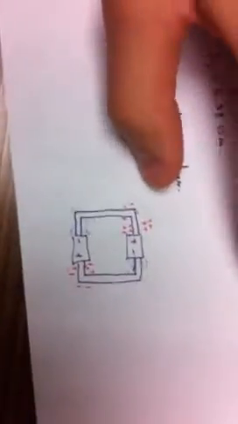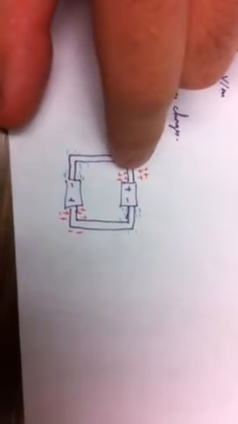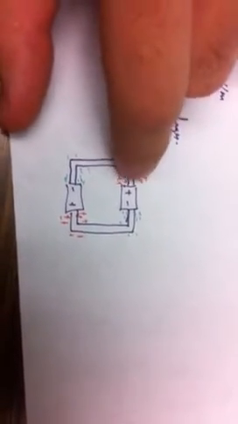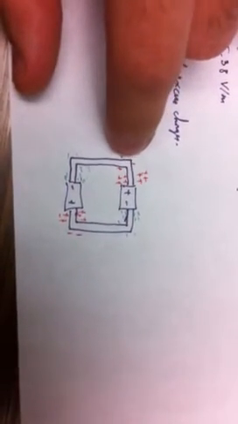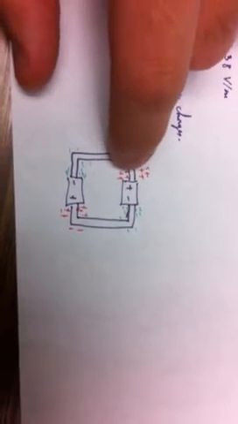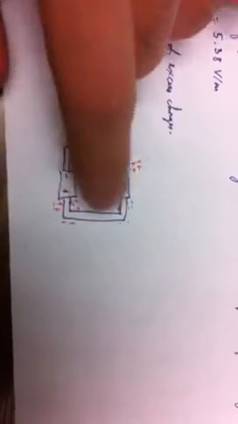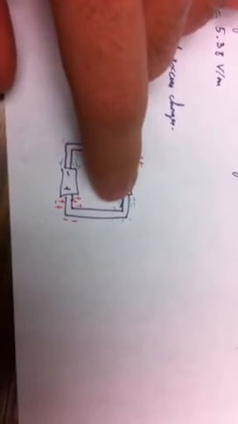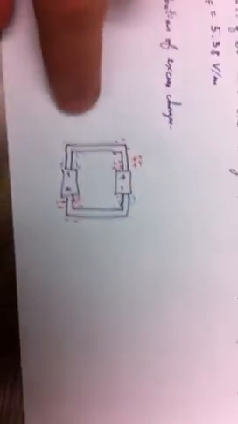And the distribution of excess charges, this wasn't a very great drawing that I had, but what I'm trying to show is that there's going to be more positive charges next to the batteries and less at the corners. So there will be positive charge at these corners and next to the batteries by the positive end, and once again more negative charges by the negative end of the battery and less at the corners.